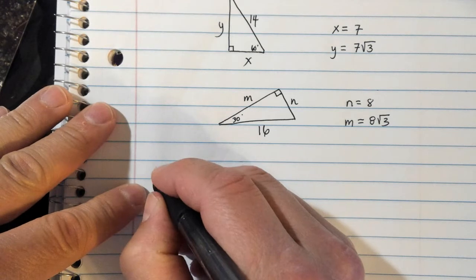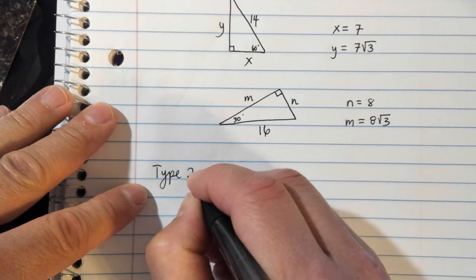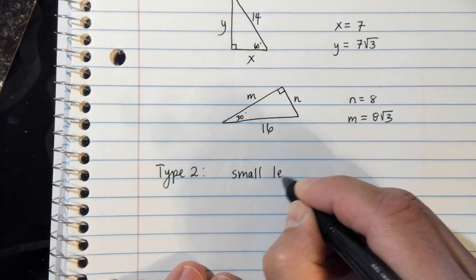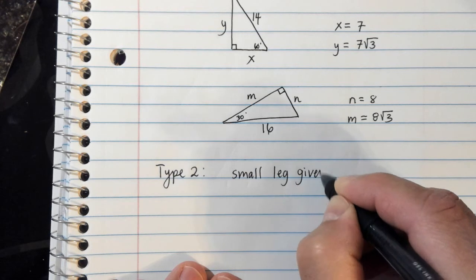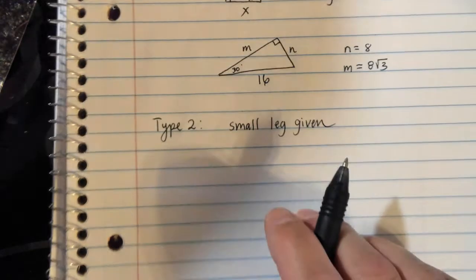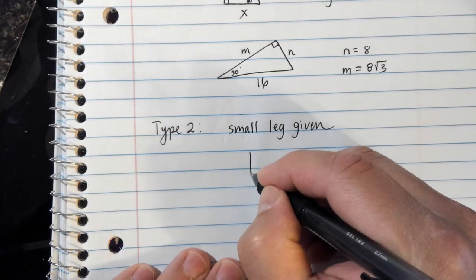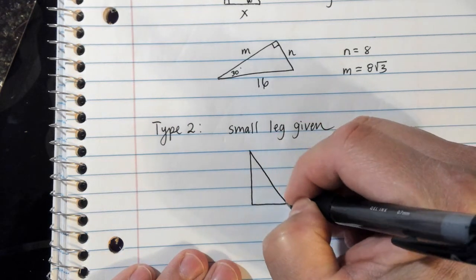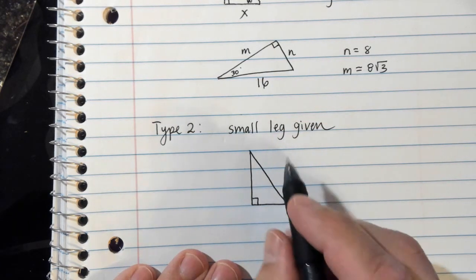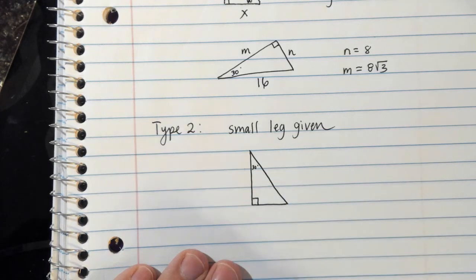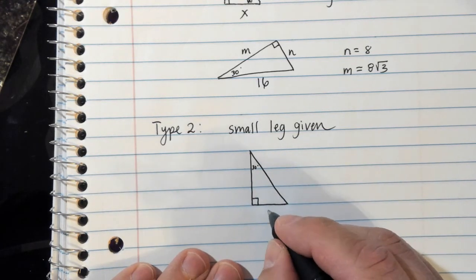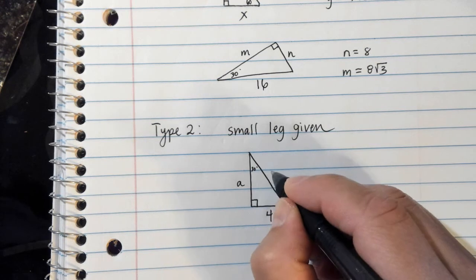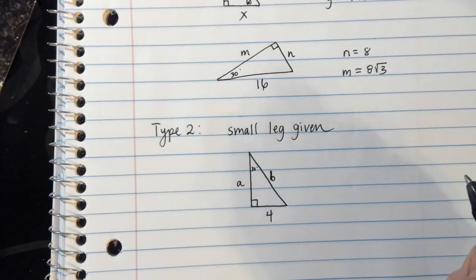Type 2. The small side is given, the small leg is given. Voila. So I'm going to draw, we'll do a couple of these. Why? I want you to be extra prepared. Again, your eyeball should tell you which side is the small side. What if I tell you this is 4? And then I'm going to call this A, I'm going to call this B.